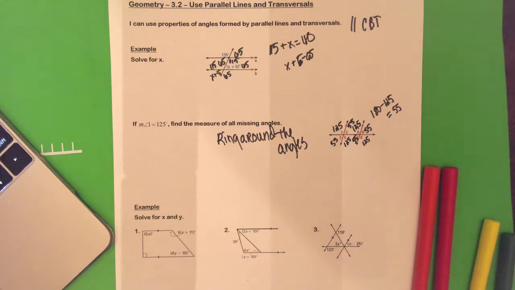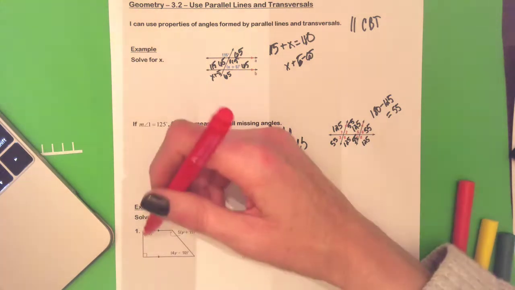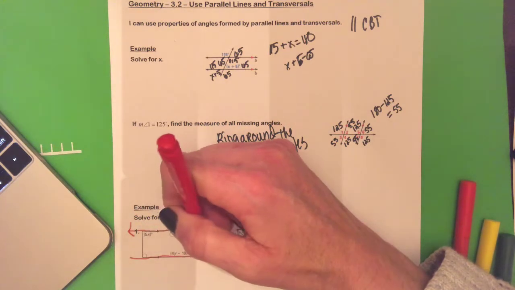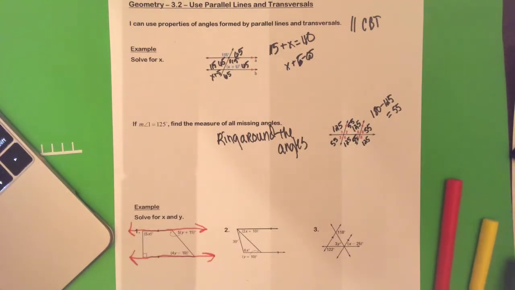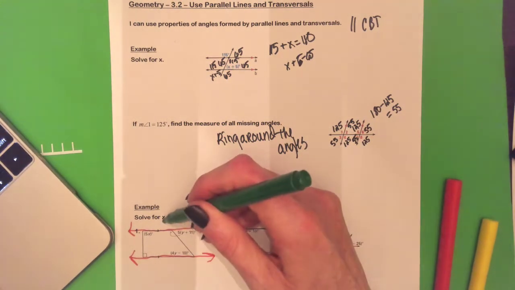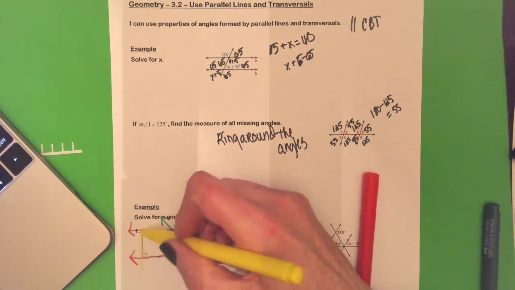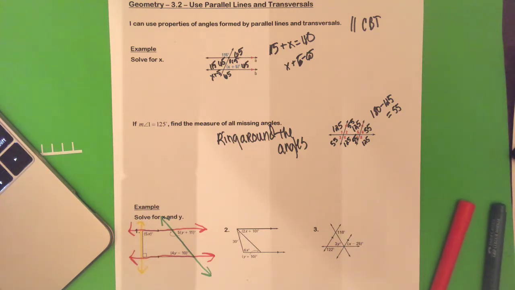Now sometimes when you have angles cut by a transversal, you might want to extend the lines a little bit. So I'm going to look at this problem example number 1, and I'm going to extend these lines of my parallel lines so that I can see how it's going. And then I'm also going to be doing two different transversals. So here's two parallel lines cut by this transversal. I also have parallel lines that are cut by this transversal. So we're going to stop the video and let you attempt to figure this out.